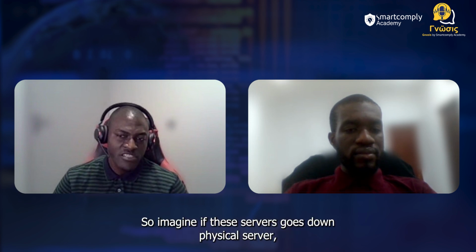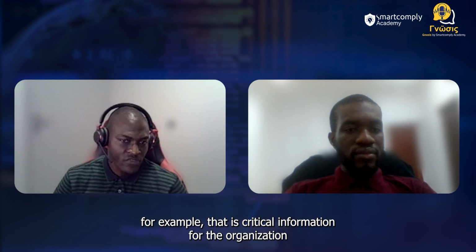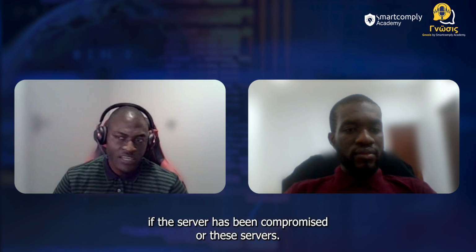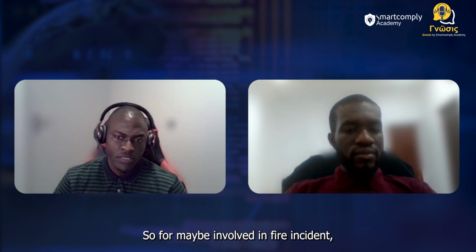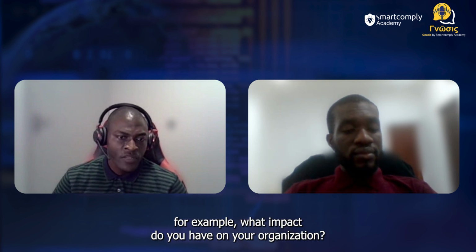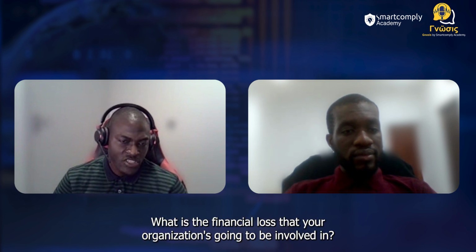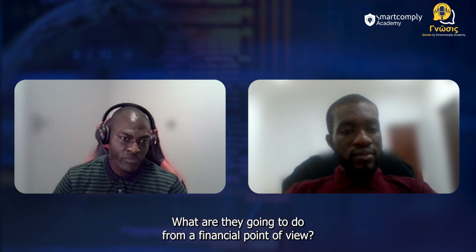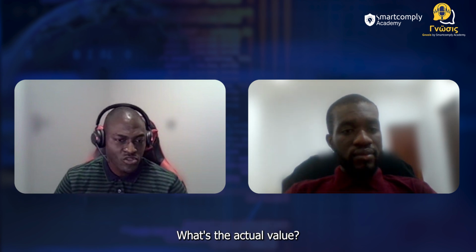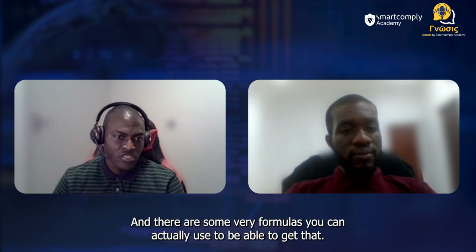Imagine if these servers go down, a physical server, for example, that holds critical information for your organization. If this server is compromised, or these servers are involved in a fire incident, for example, what impact would it have on your organization? What is the financial loss your organization is going to suffer? What's the actual value? And there are some formulas you can use to get that.